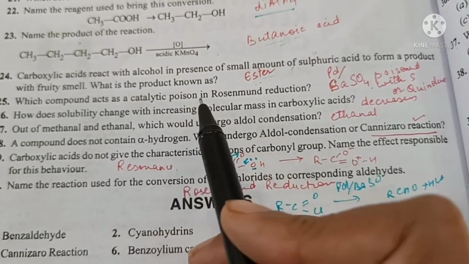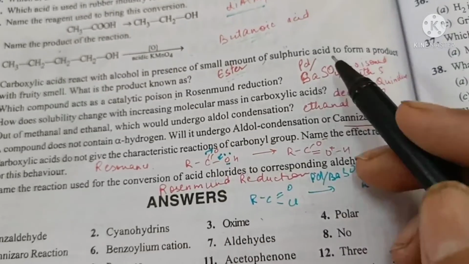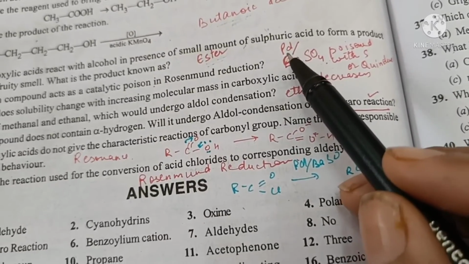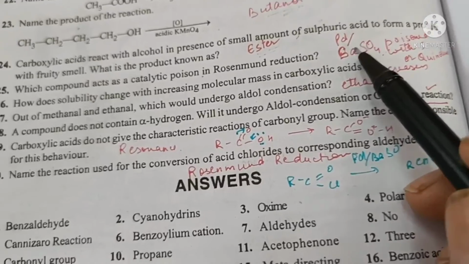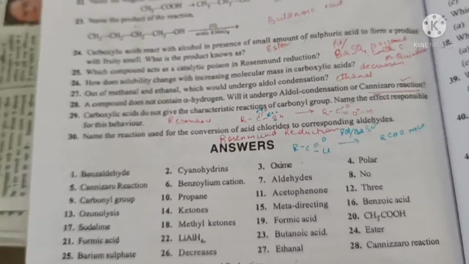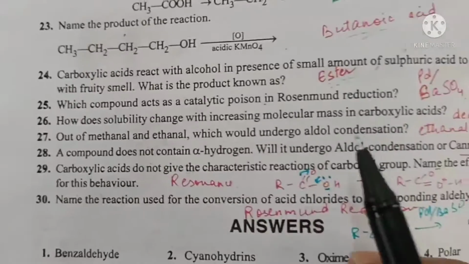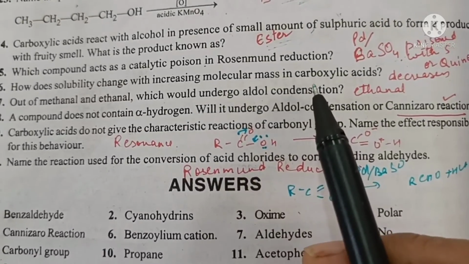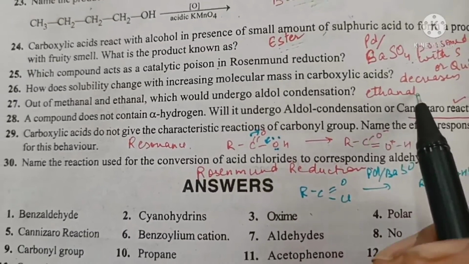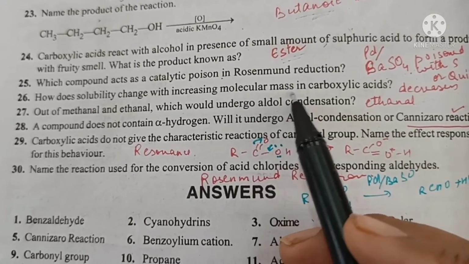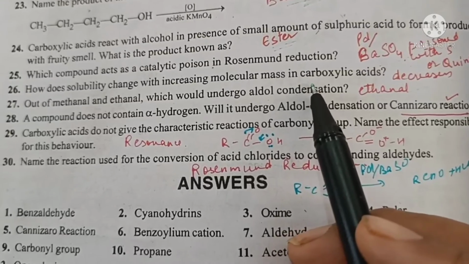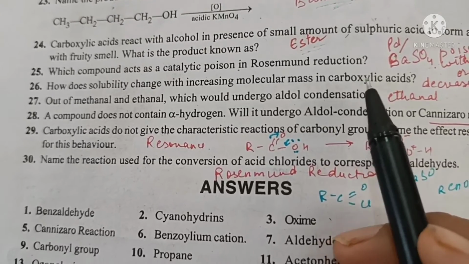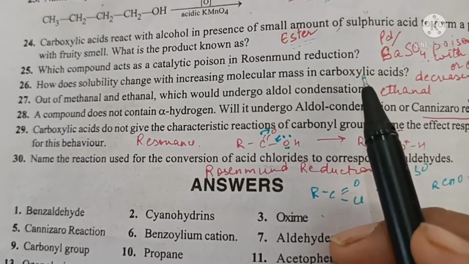Which compound acts as a catalytic poison in Rosenmund reduction? It is barium sulfate poisoned with sulfur or quinoline, which reduces the activity of the catalyst palladium and reduces acid halides to the extent of aldehydes only. How does solubility change with increasing molecular mass in carboxylic acids? The solubility will decrease, as increasing the size of the alkyl group will result in masking of the COOH group, which was responsible for solubility because of formation of hydrogen bonds.